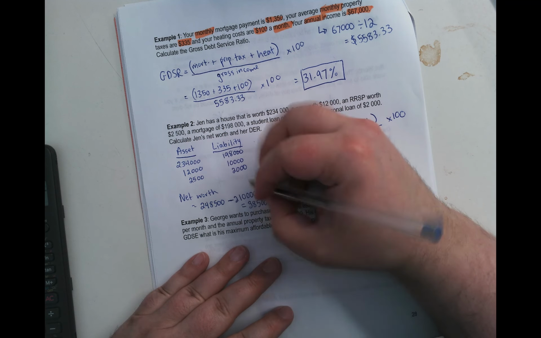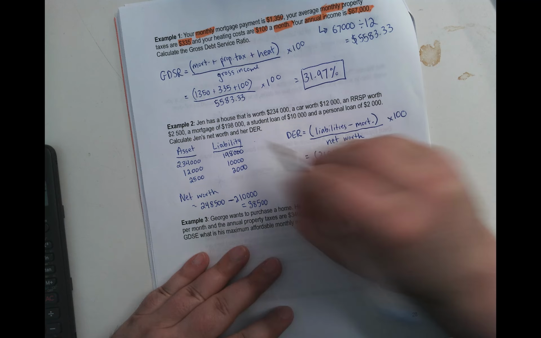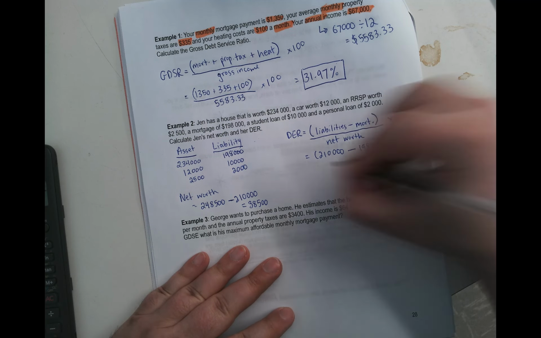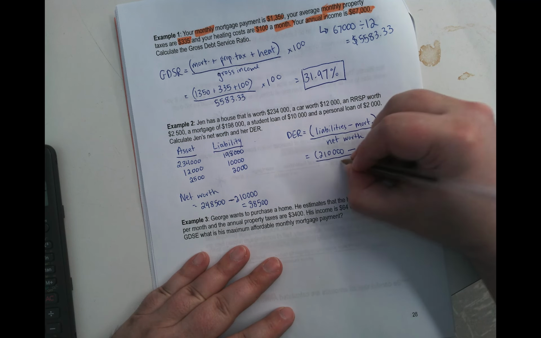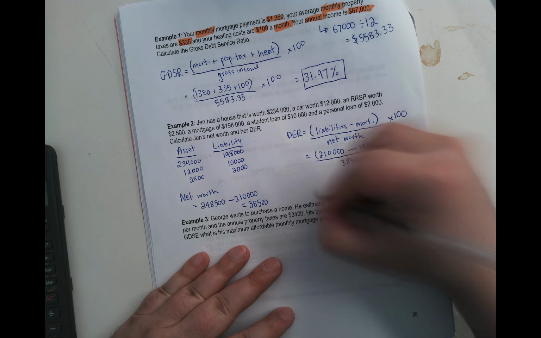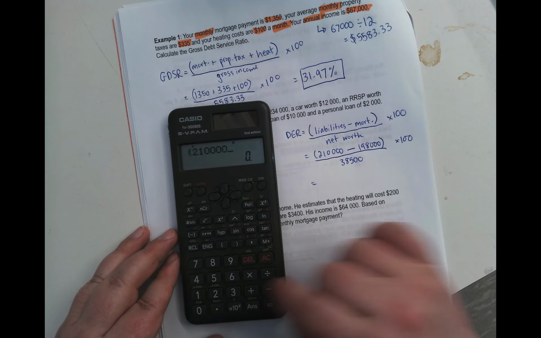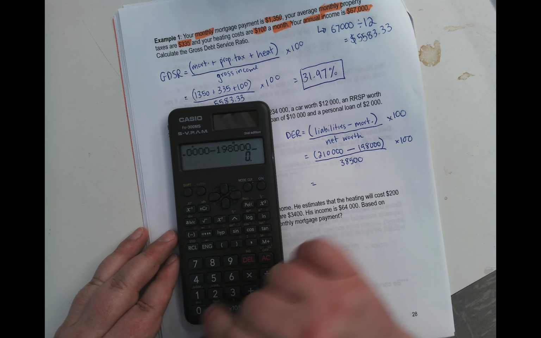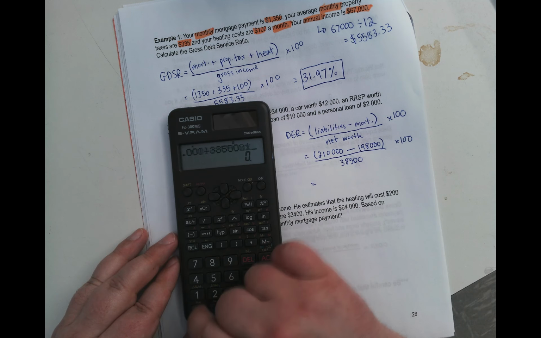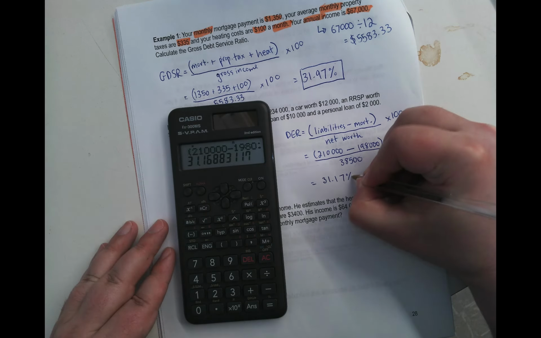Okay, so her liabilities, we added them up here. That one is $210,000 minus the mortgage amount was $198,000 divided by the net worth, $38,500, and then times 100. Let's do that calculation here. 210,000 minus 198,000 divided by 38,500 times 100 is 31.17%.